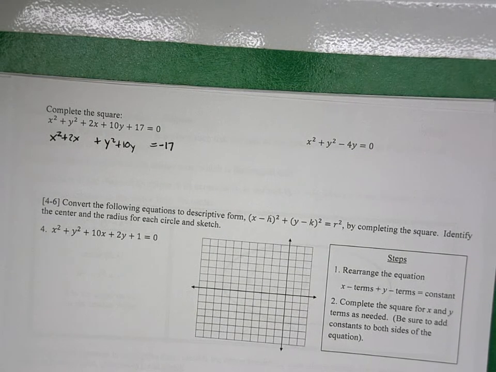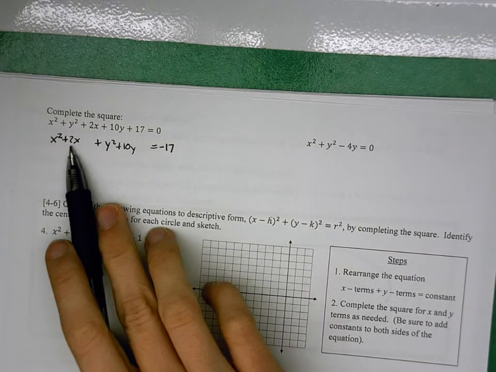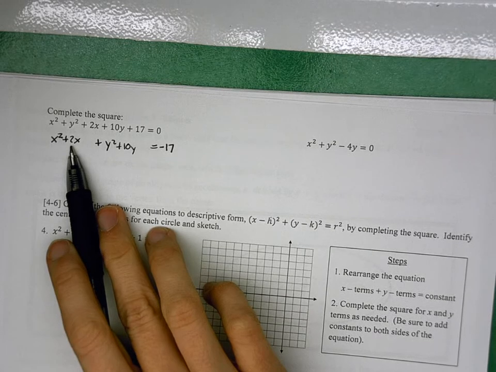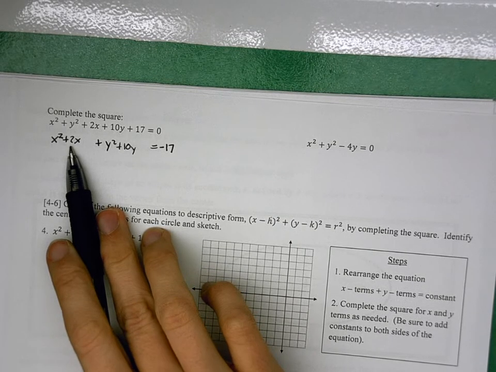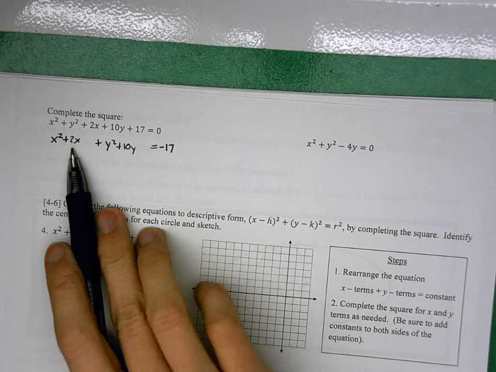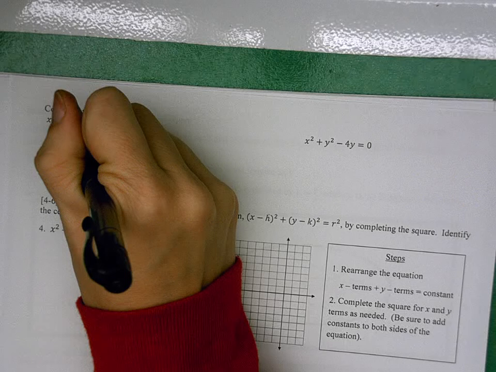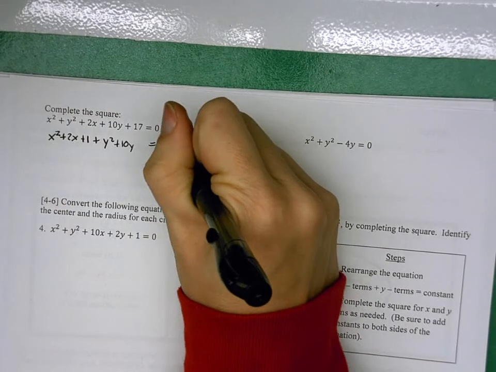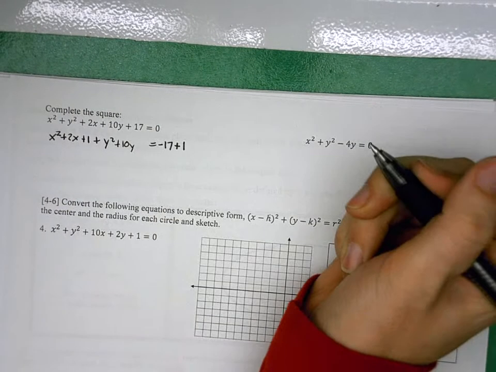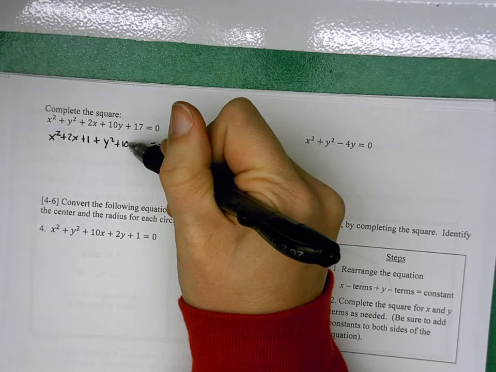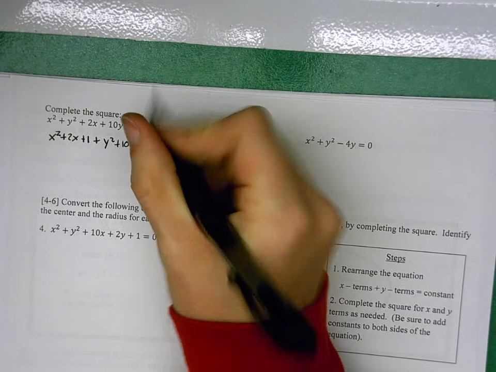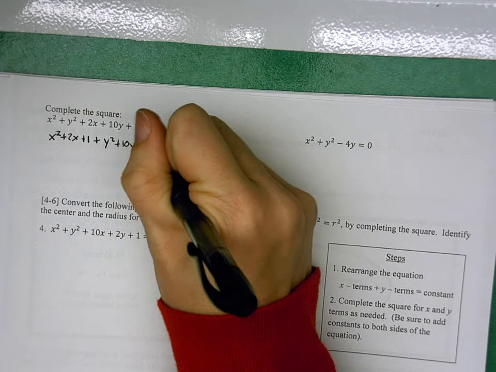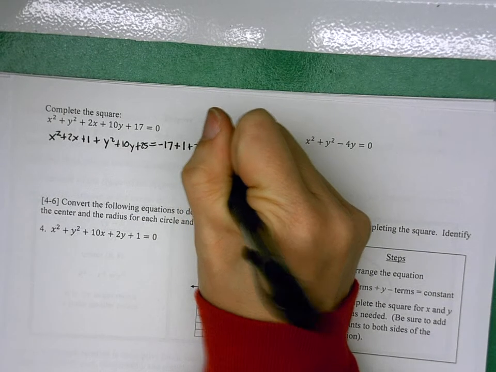Okay, for completing the square, you're always looking at your middle term, asking yourself, what would be half of that middle term? 1. What would be that number squared? 1 squared is 1. So I'm going to add 1 to this side, which means I also have to add 1 to the other. What's half of this number? 5 squared, 25. So add that number to the other side.